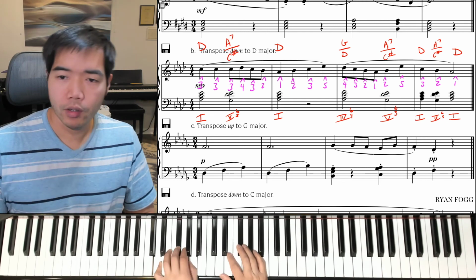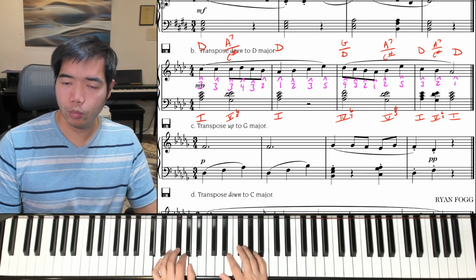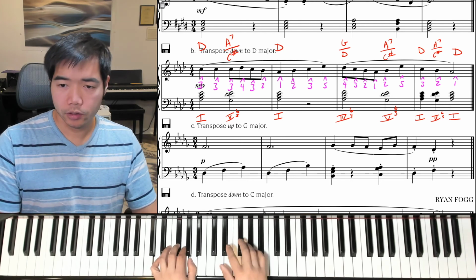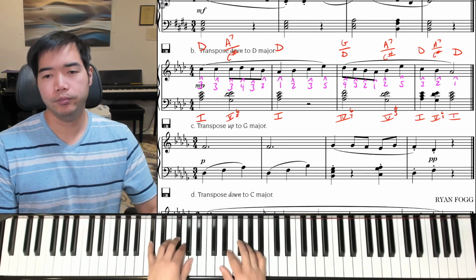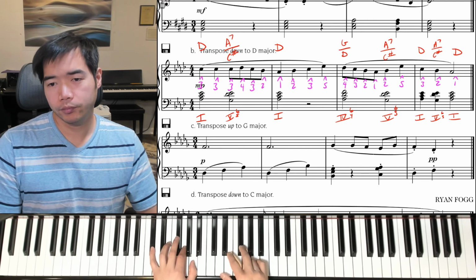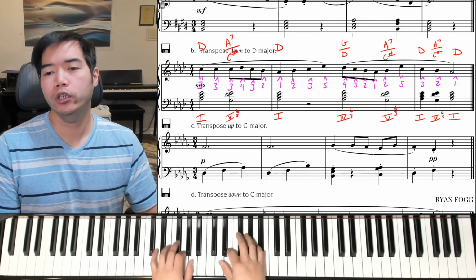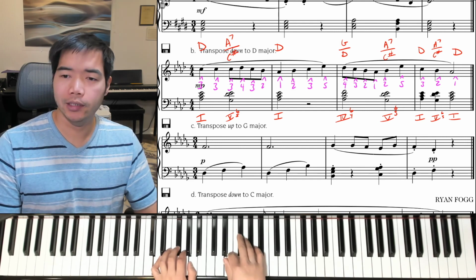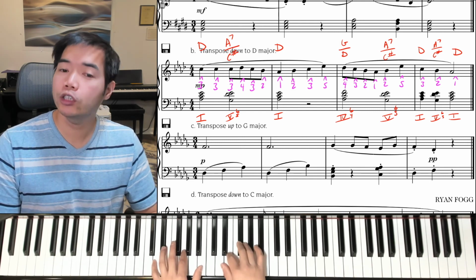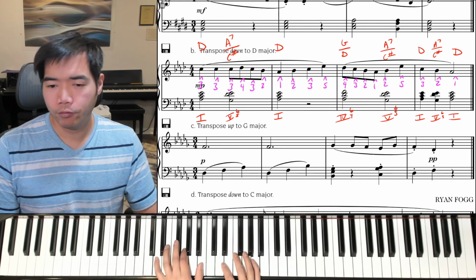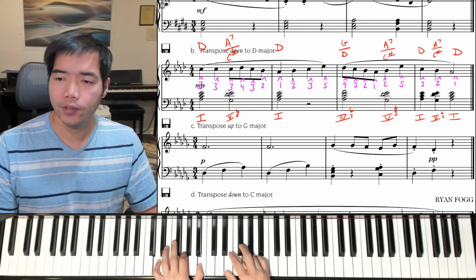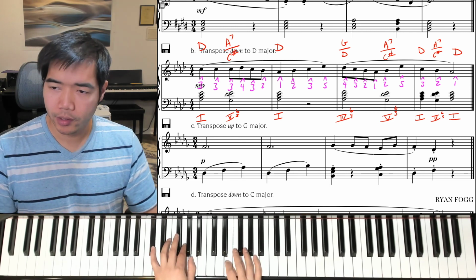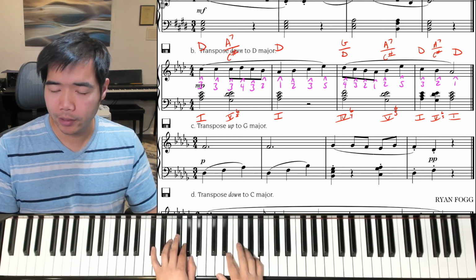Here we go. 1, and 2, now 5-6-5. Back to the 1 chord, and 2, and 3. Left hand goes to the 4 chord now. 4 chord. 1, and back to the 5 chord. Back to the 1 chord.